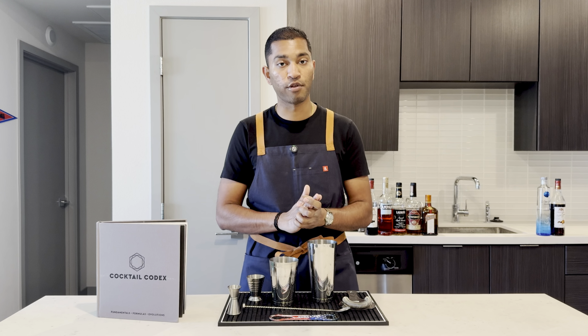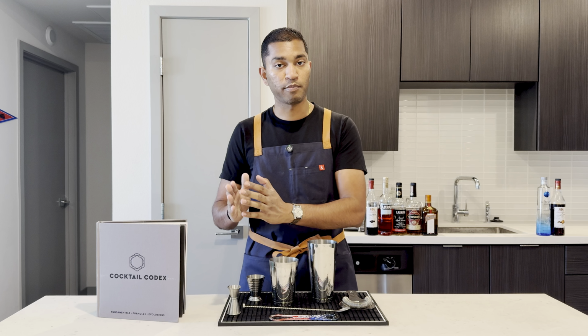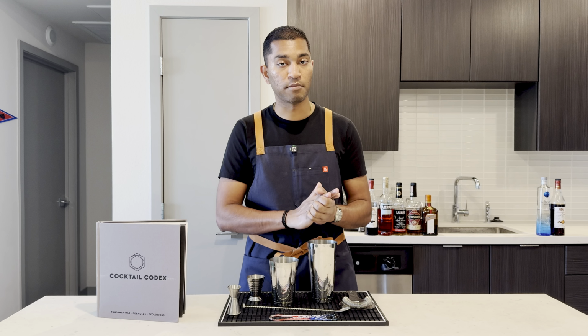That's the mnemonic. Just memorize that: 2, 3/4, 3/4, and that's going to refer to the 3 ingredients. 2 ounces of your core spirit, 3/4 ounce of your citrus juice, 3/4 ounce of your sweetener.